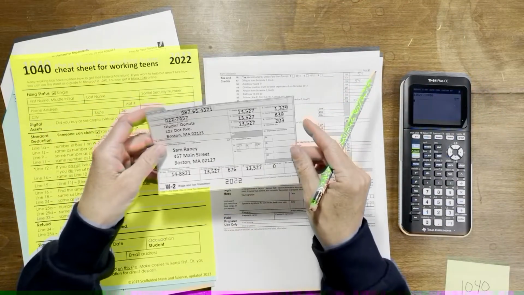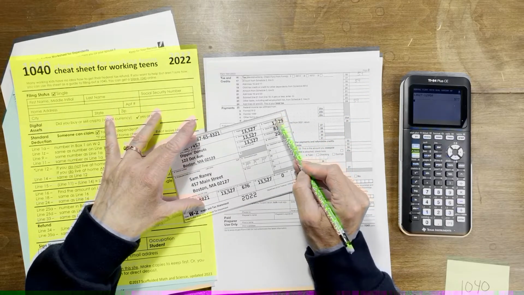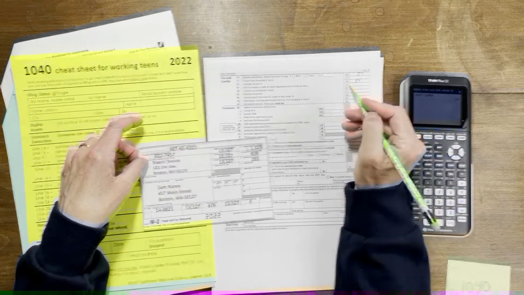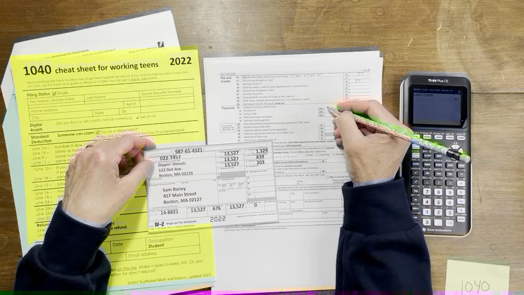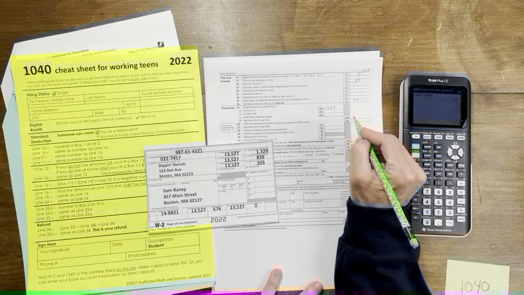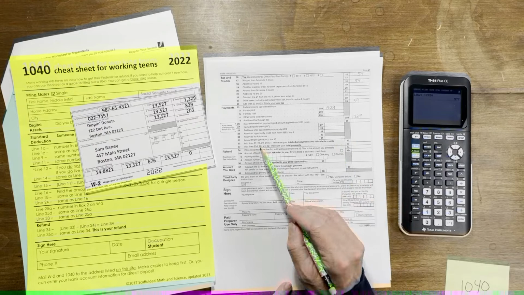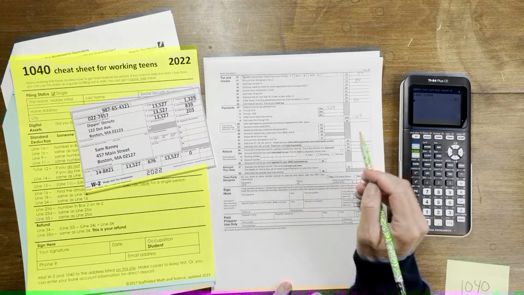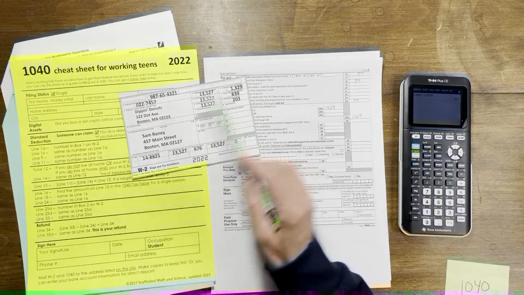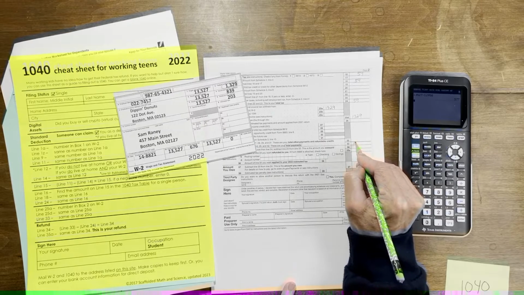Let's go back to Sam's W-2, and we see that Sam had $1,329 withheld for federal taxes in 2022. So we're going to enter that here on line 25A. That number also goes on 25D. And then we skip down to total payments. Since Sam had just the one job, she was only taxed on one job. So 1329 also goes here, line 33.